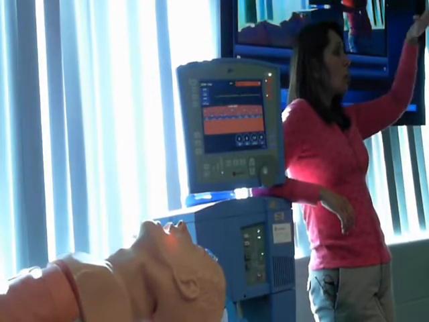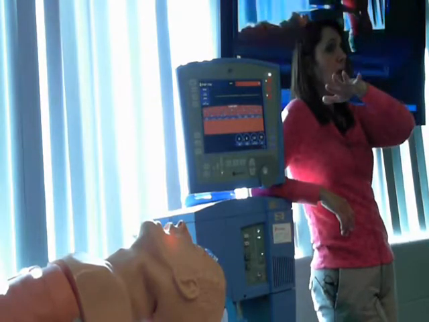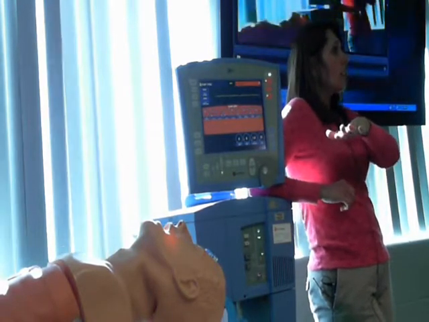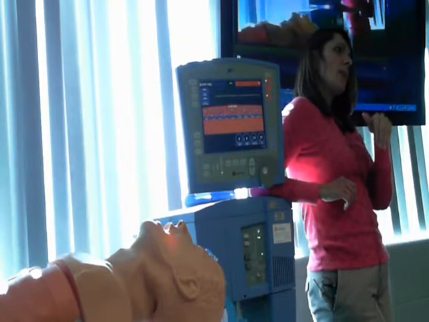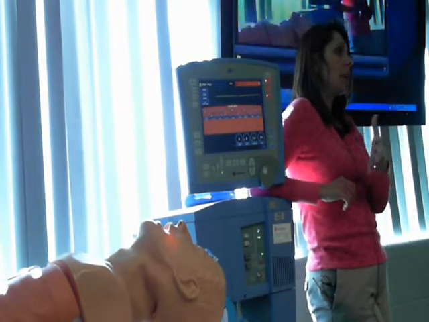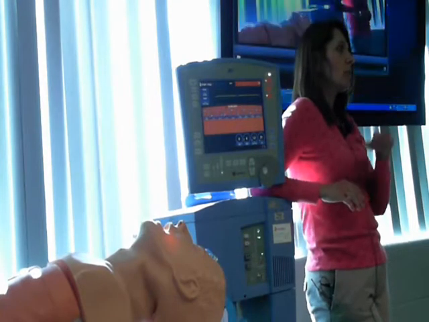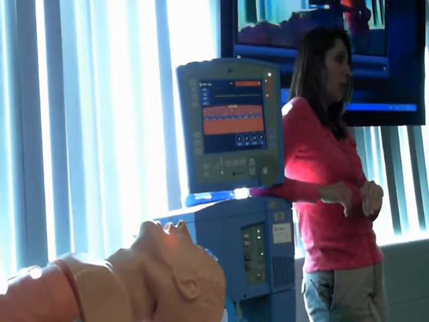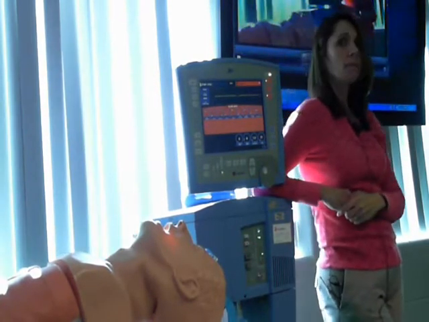If they cannot wean there, they generally go to a subacute care where they get more one-on-one time and more of the focus is on rehabilitation and weaning. So there are multiple levels of care for the intubated patient.